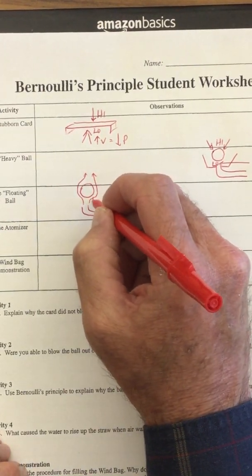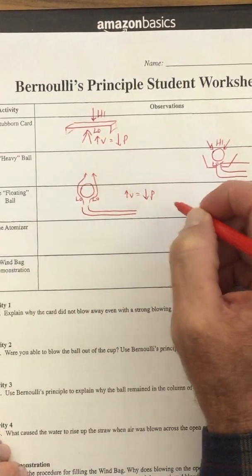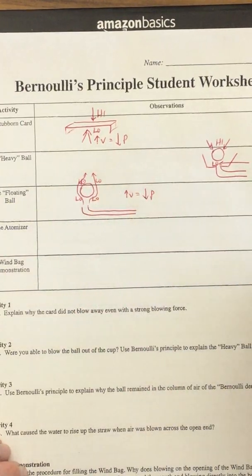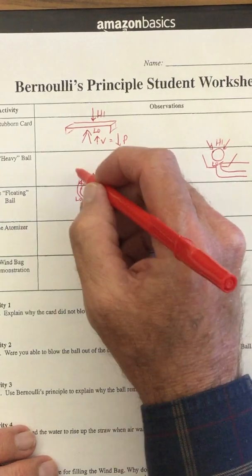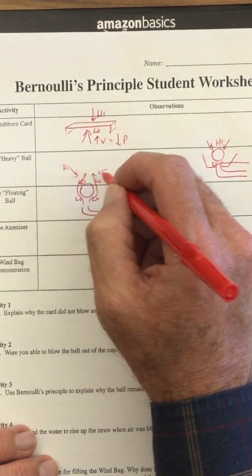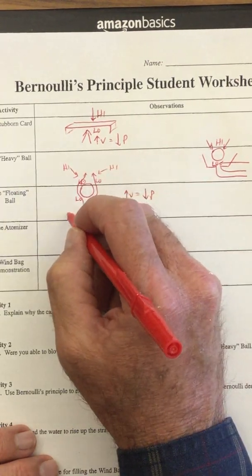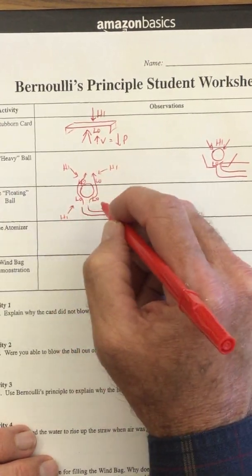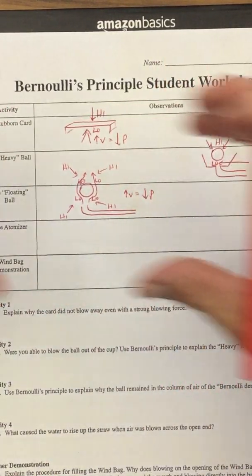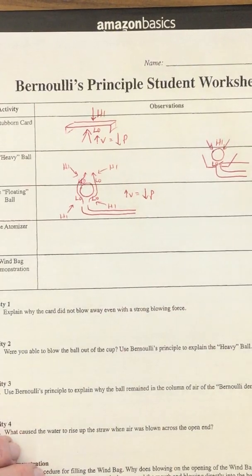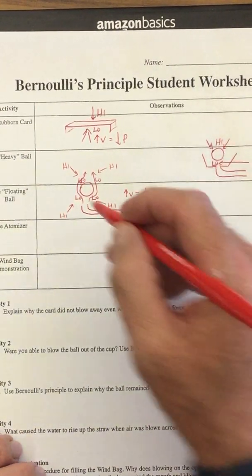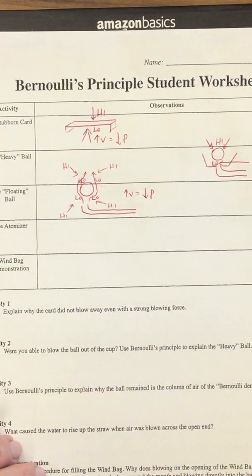So it was creating low pressure here and low pressure here, but also low pressure and low pressure here. Where is it higher pressure? The higher pressure is from all the different sides. And even from down below, we had higher pressure. And it's trying to push in on the ball, but it was also pushing up slightly on the ball as well. So it wasn't being pushed down, it was allowed to be lifted up.